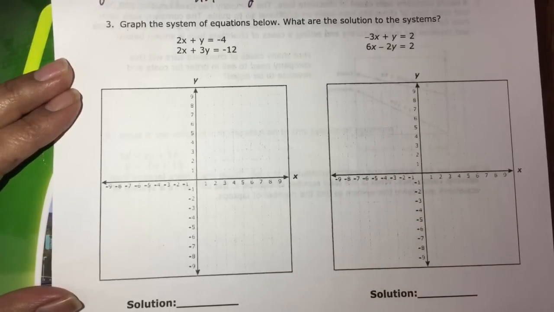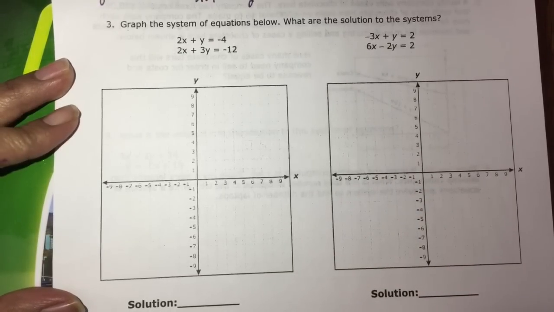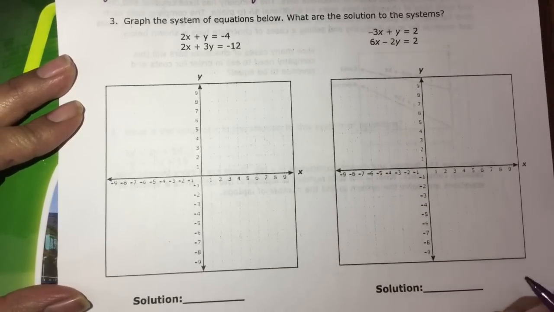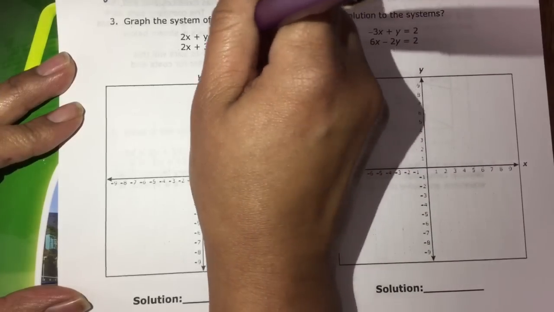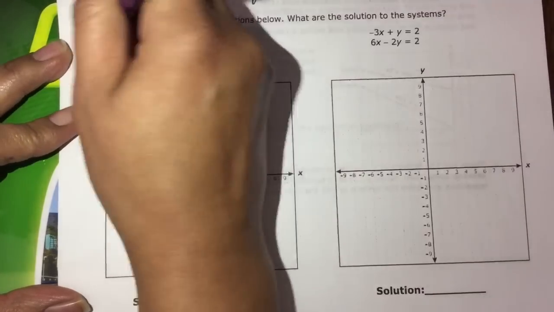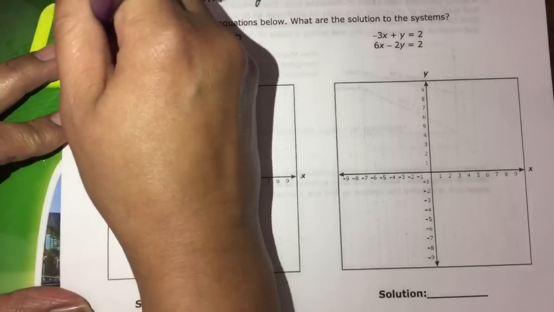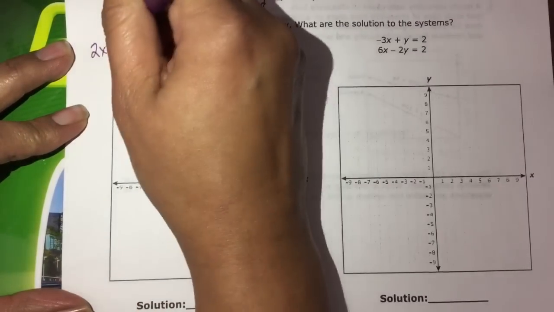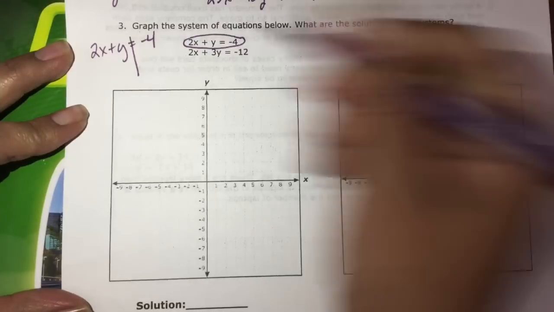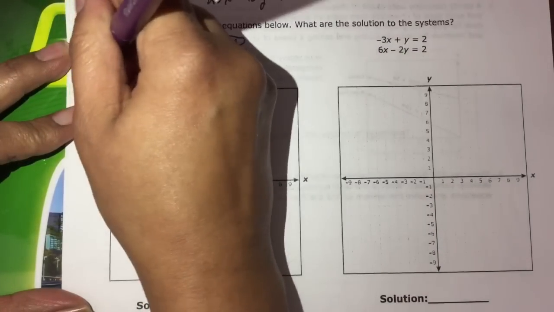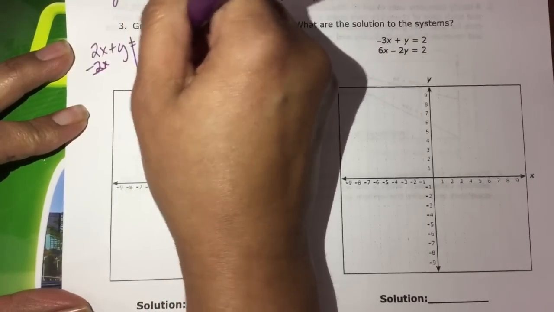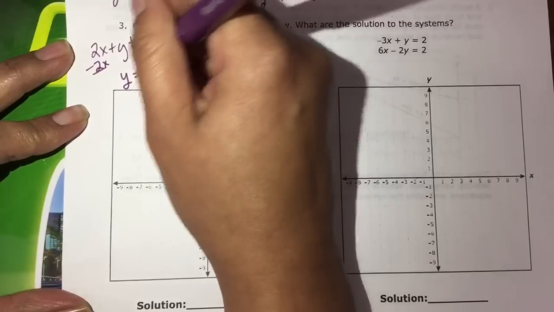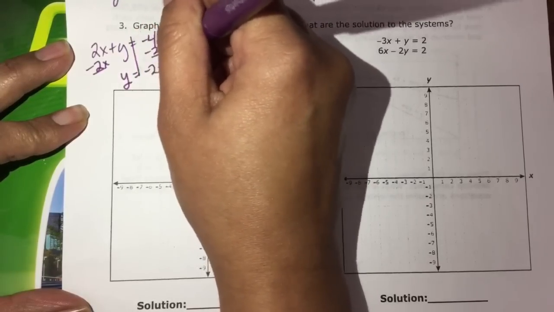Question 3. Graph the system of equations below, and what are the solutions to the systems? So let's take the first equation. We have 2x plus y equals -4. We need to solve for y. We need to write it in slope-intercept form. So we need to get rid of 2x. So we're going to subtract 2x from both sides. So we get y is equal to -2x minus 4.